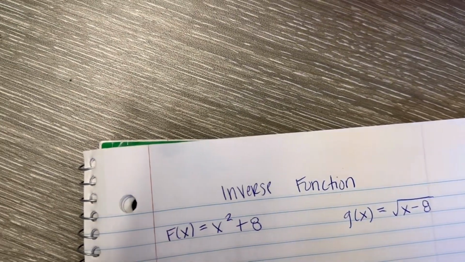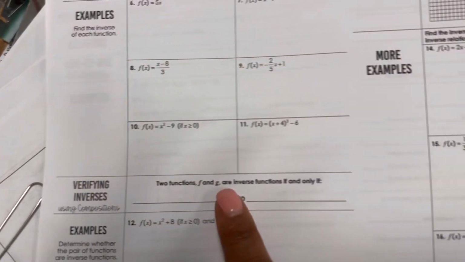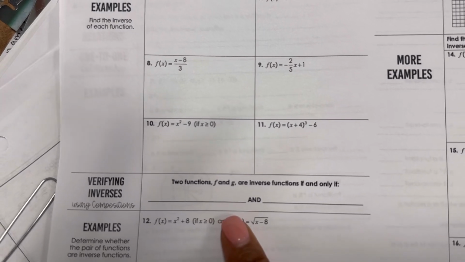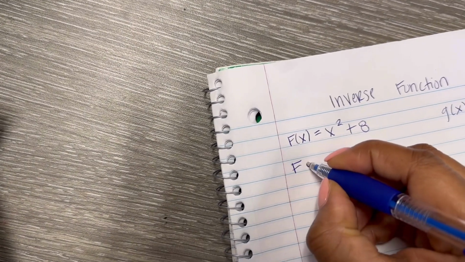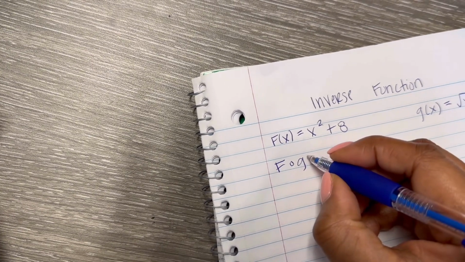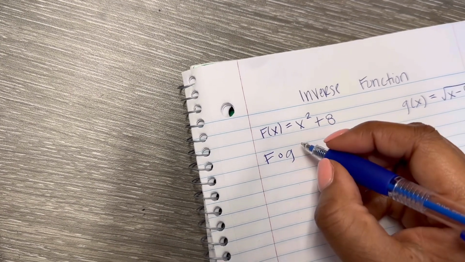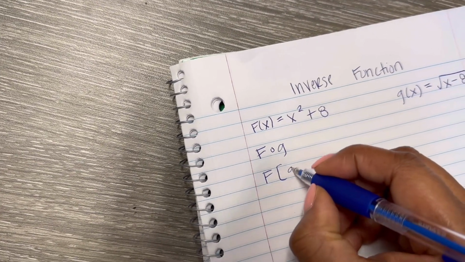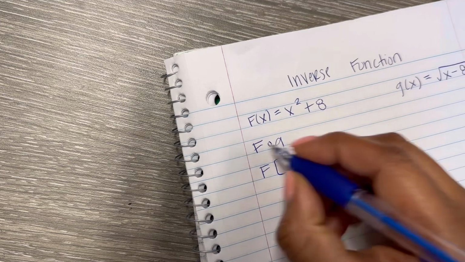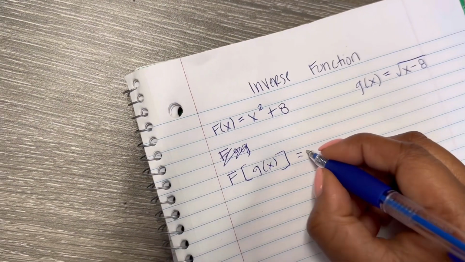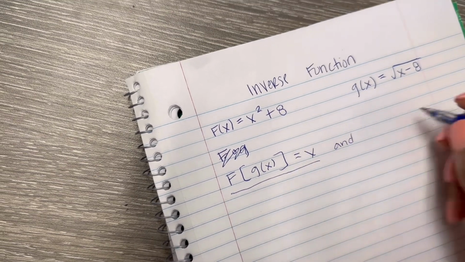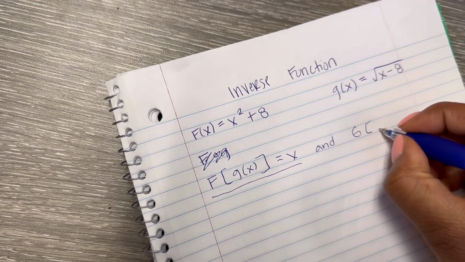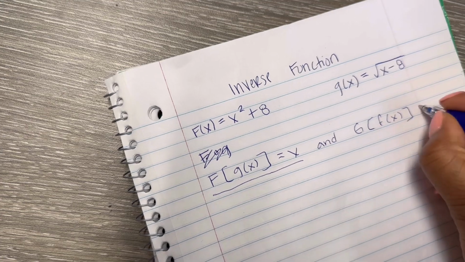So your rule here, two functions are inverse if and only if f of g of x equals x, and g of f of x equals x.